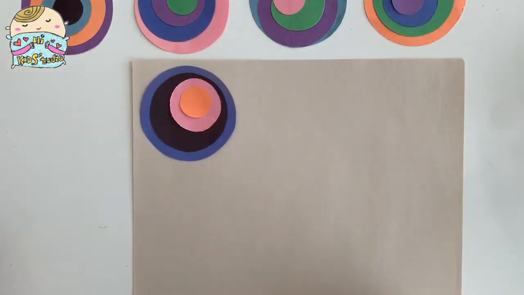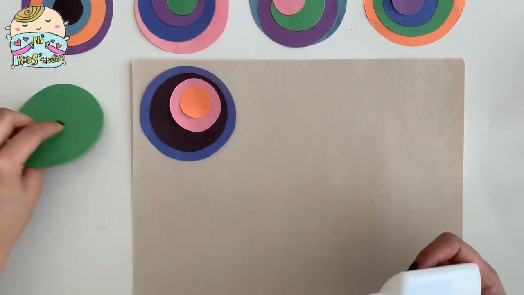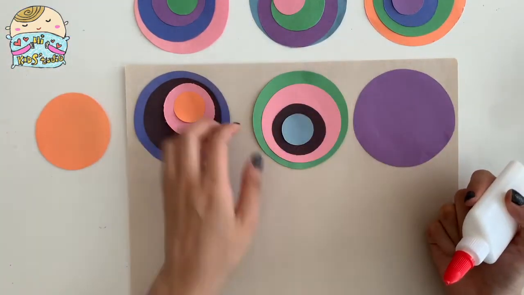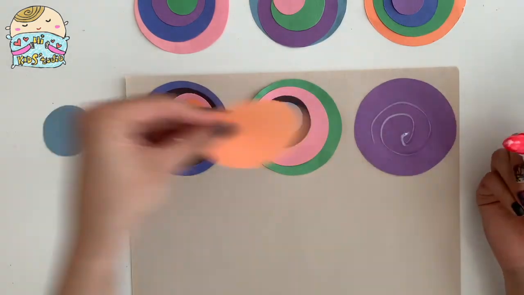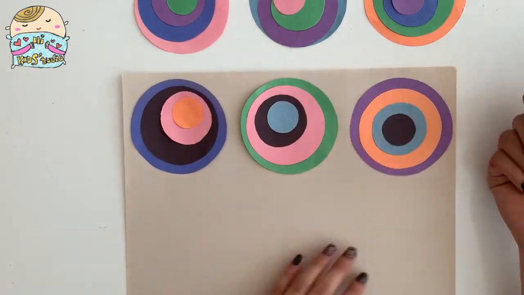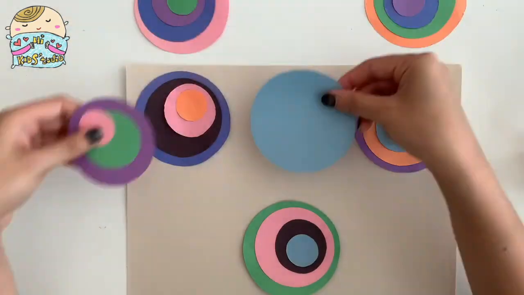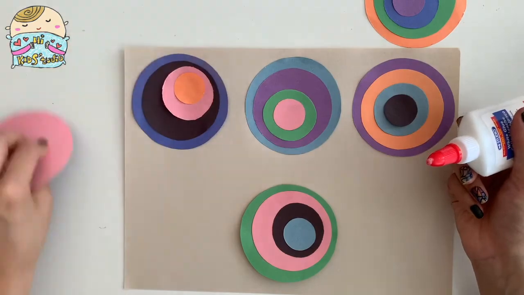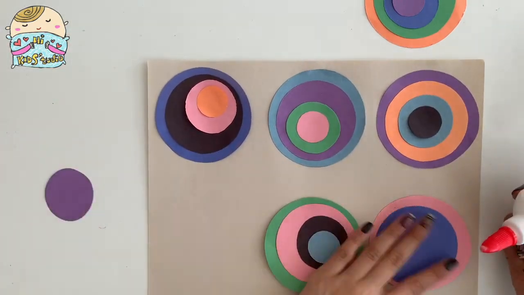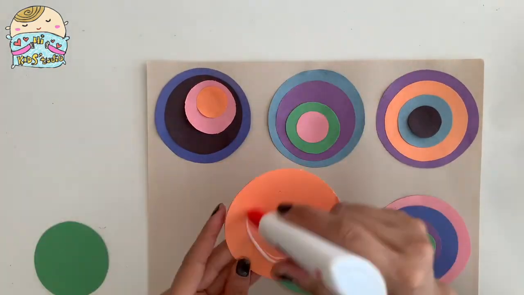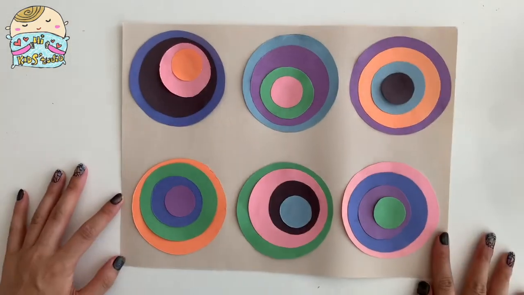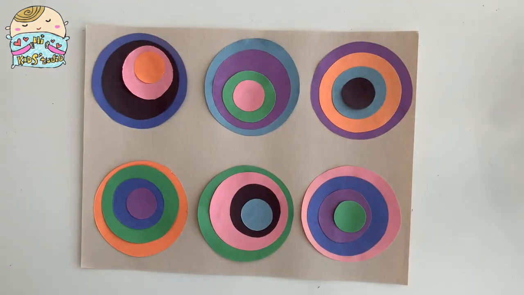Continue doing the same to stick all your concentric circles on top. Ta-da! A concentric pattern artwork inspired by Kandinsky.